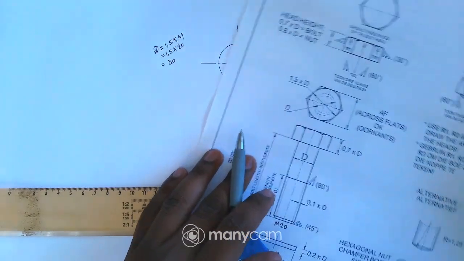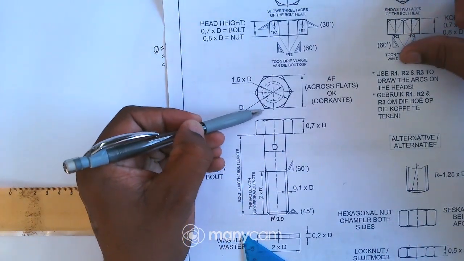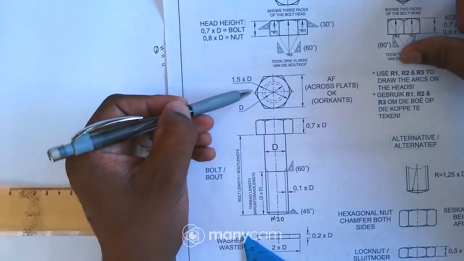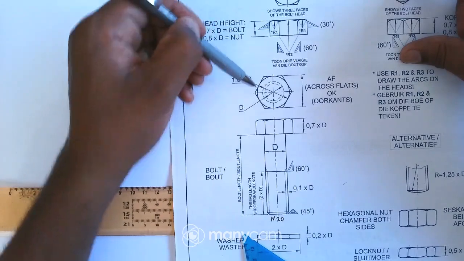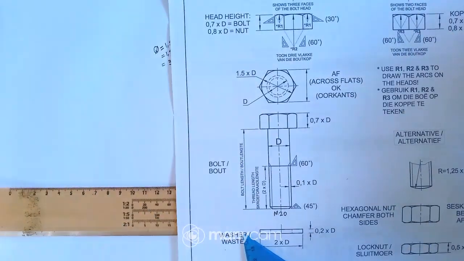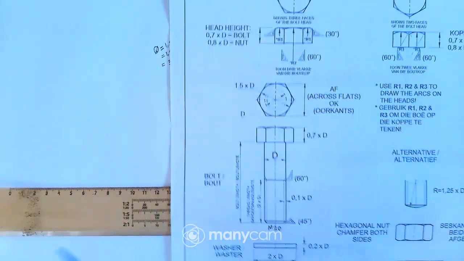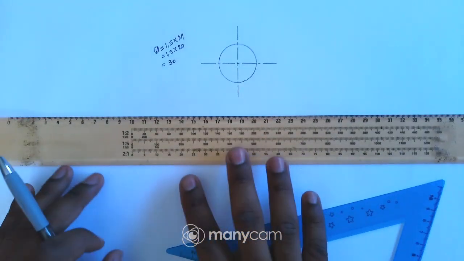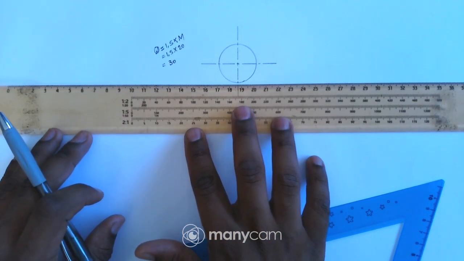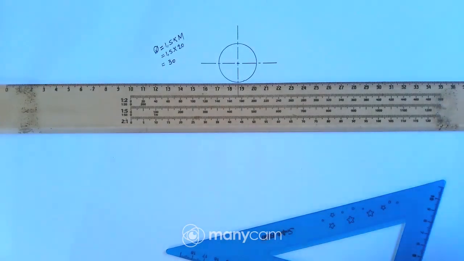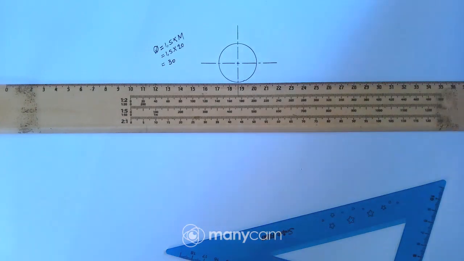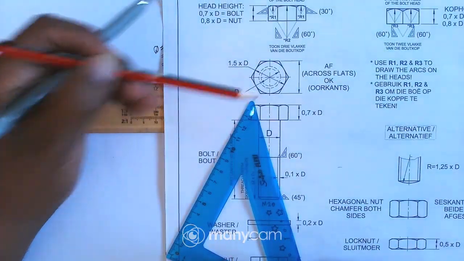So now I'll have to try and draw this hexagon shape there. So obviously these are tangents to this circle. So what you have to do is to take your 30 by 60 and your T-square, and I'll start by constructing this horizontal line, this one.